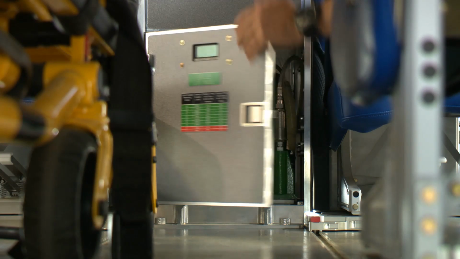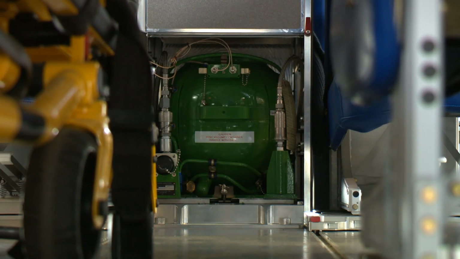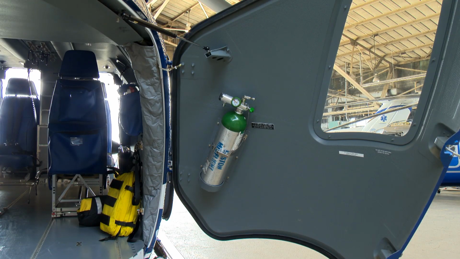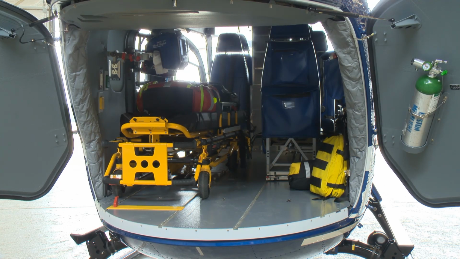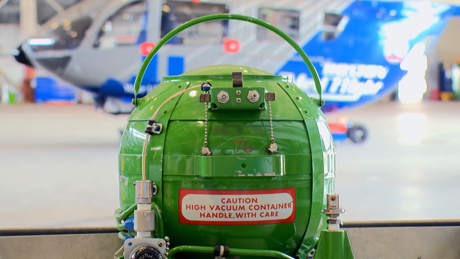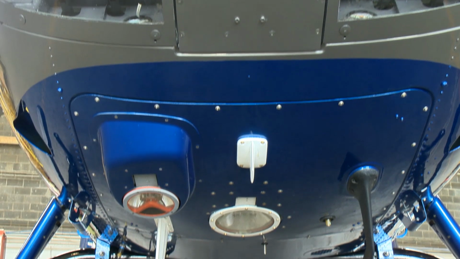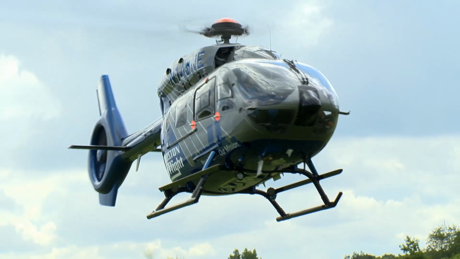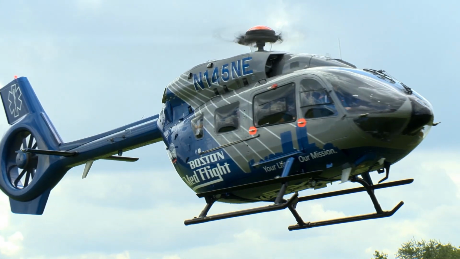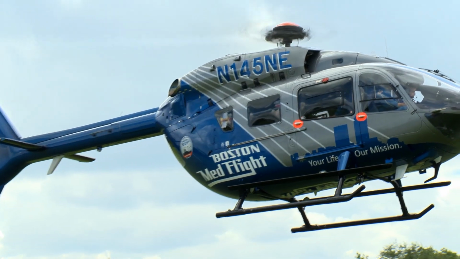Each aircraft is equipped with a liquid oxygen cylinder and 1 portable D-tank, both located in the patient's compartment. The liquid oxygen cylinder contains a maximum of 8 liters of liquid oxygen under pressure. The aircraft fuel tanks are located in the belly of all the aircraft. Helicopters can carry up to 250 gallons of Jet A fuel.